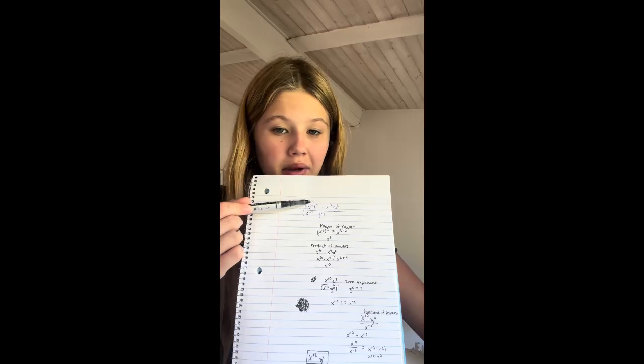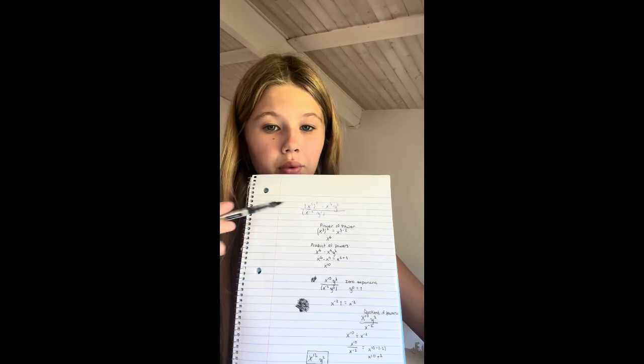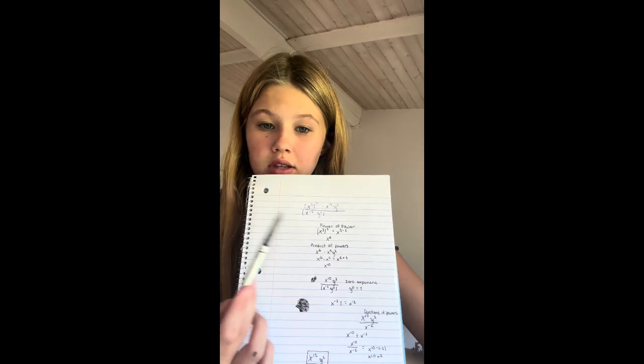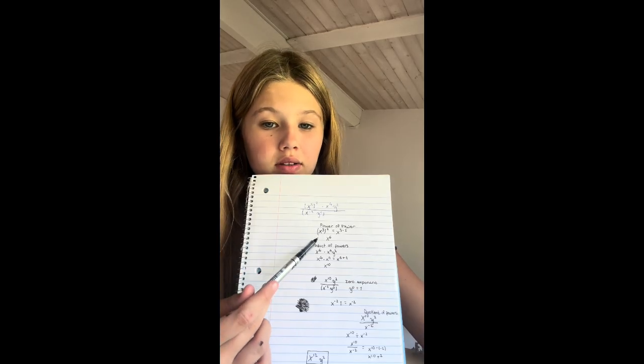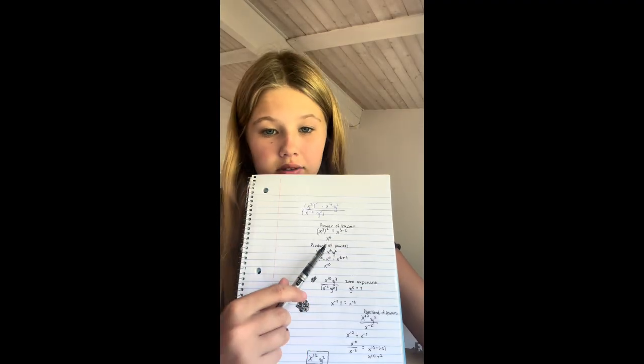Hi, this is the problem. We're going to start by solving the problem with this part right here: x to the power of 3, to the power of 2. We're going to take it down here and solve it with something called the power of power rule. The power of power rule is when you have a variable like this and you want to solve it. So in this case, x to the power of 3 to the power of 2 is the same thing as x to the power of 3 times 2. So x to the power of 3 times 2 is x to the power of 6.